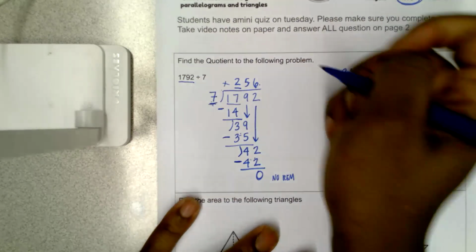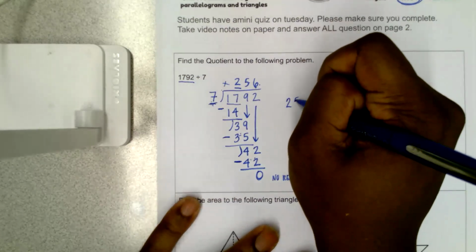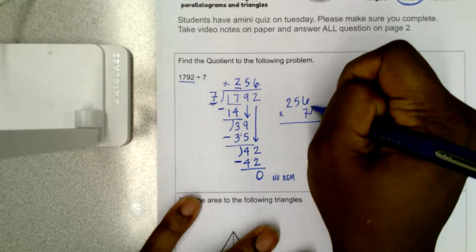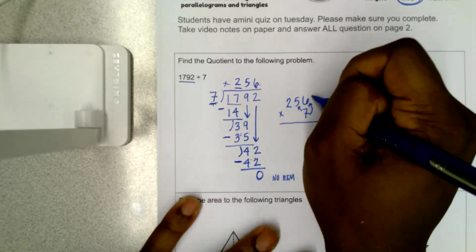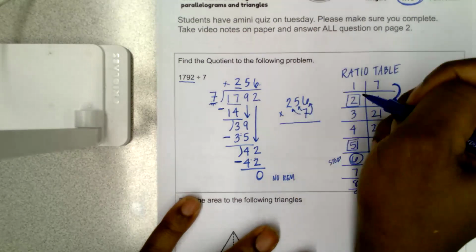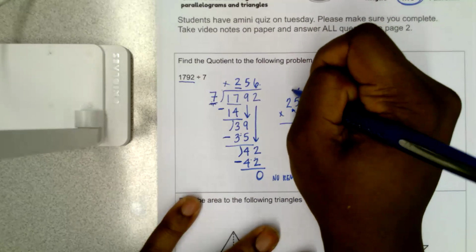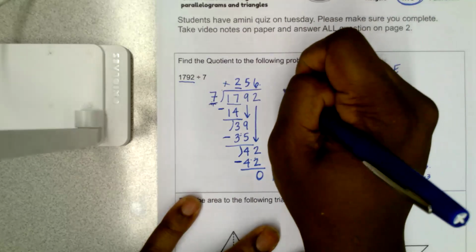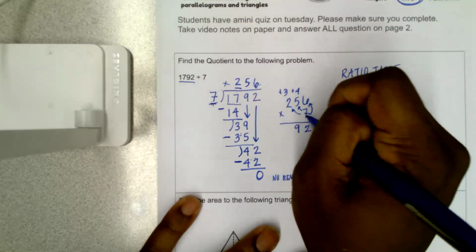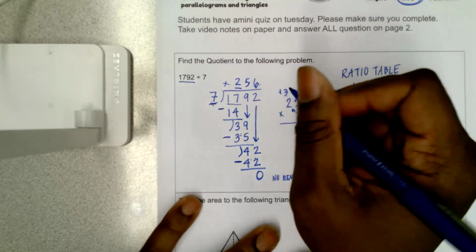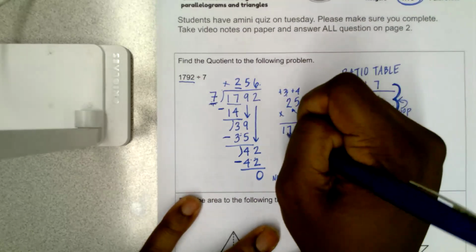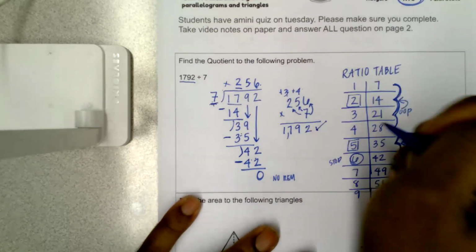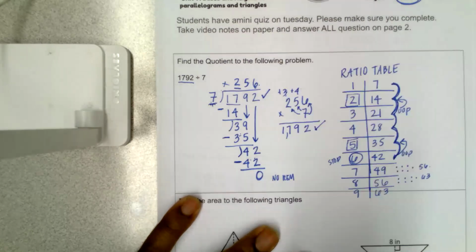I can check my work by multiplying my quotient by my divisor. 7 is going to be multiplied into 6, 5, and 2. 7 times 6 is 42. Carry the 4. Bring down the 2. 7 times 5 is 35. Plus 4 is 39. Carry the 3. Bring down the 9. 7 times 2 is 14. 15, 16, 17. 1792 is my product. I know my answer is correct because my product is the same as my dividend.